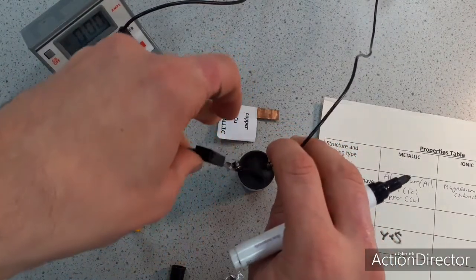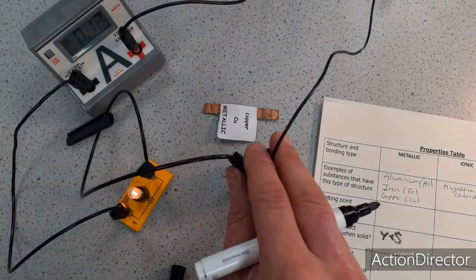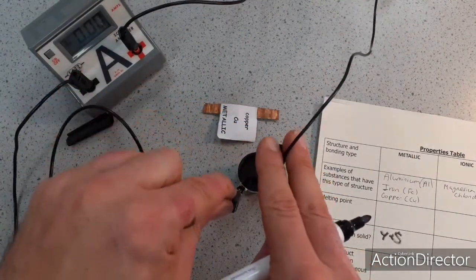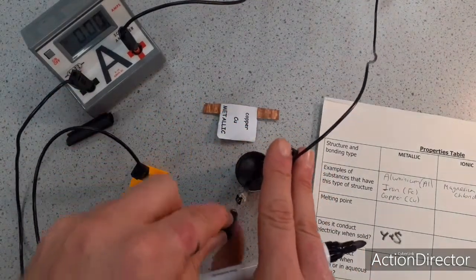And I can see on the ammeter, let's move my hand out of the way, there's no touching. The ammeter shows no current.